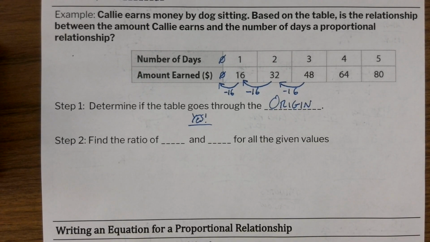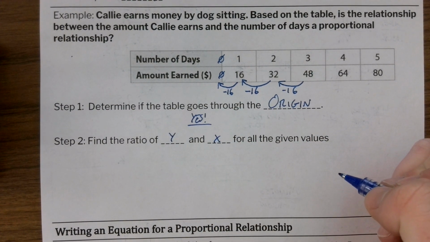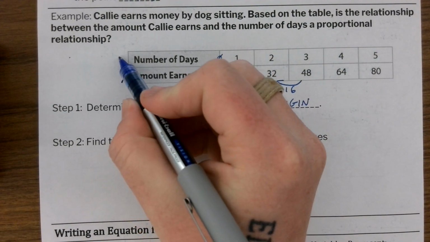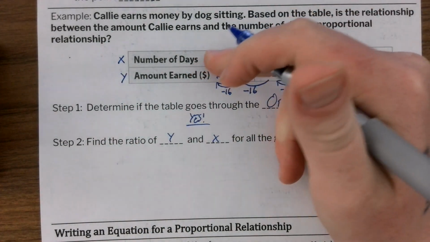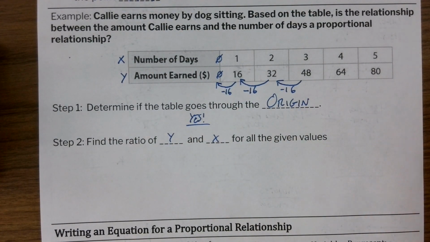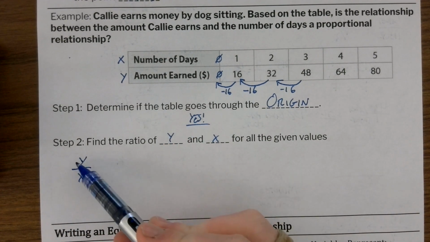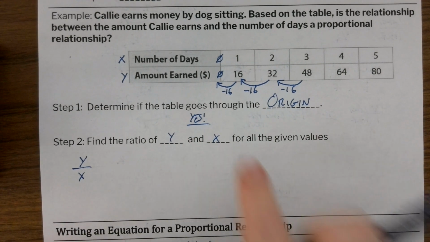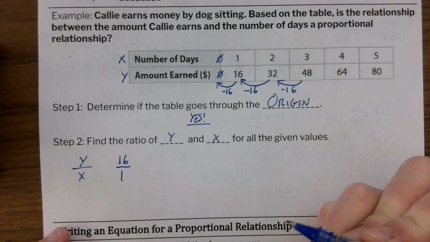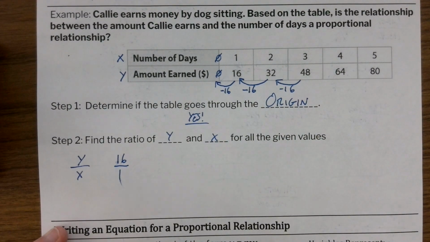Step 2 is to find the ratio of y and x for all given values. In this case, we're going to make the amount earned, money, be y, and the number of days be x. Time is almost always our x value, or our independent variable. We are going to find the ratio of y to x, where y is on top and x is on bottom. So our amount earned is our y value, so I'm going to start with 16 over 1. And this is over 1, so we can't simplify this anymore. So we're going to leave it as is.